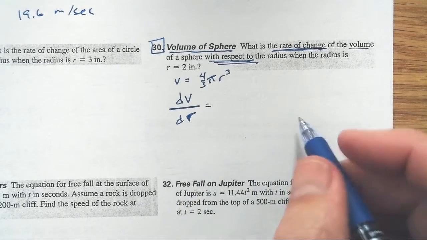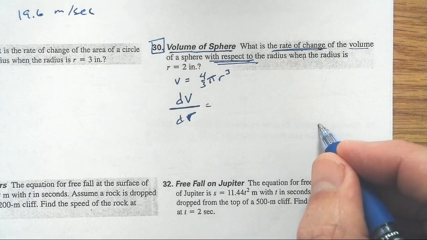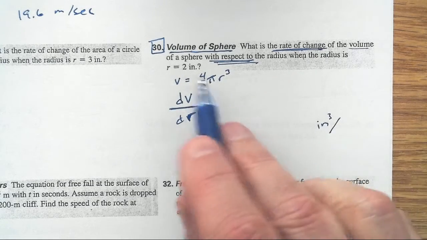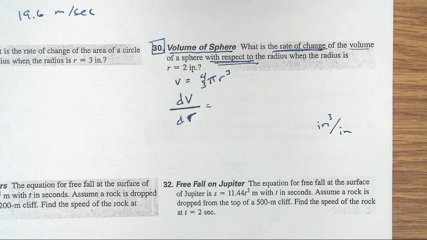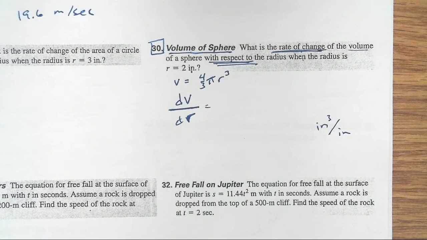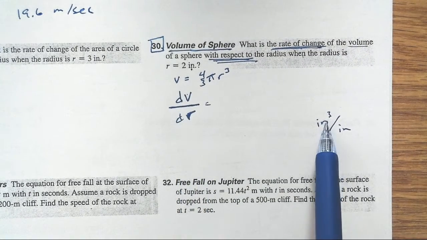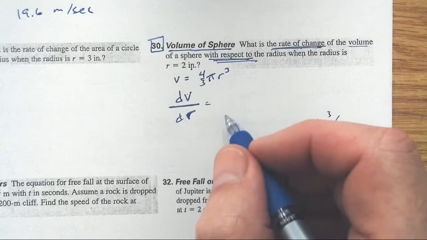Now, the volume is going to change in inches cubed. The radius, just the length, is going to change in inches. That is our unit rate for our solution, inches cubed per inch. We don't want to reduce that. It doesn't tell the story. The volume changes in inches cubed as the radius changes in inches. All right, let's get to it.